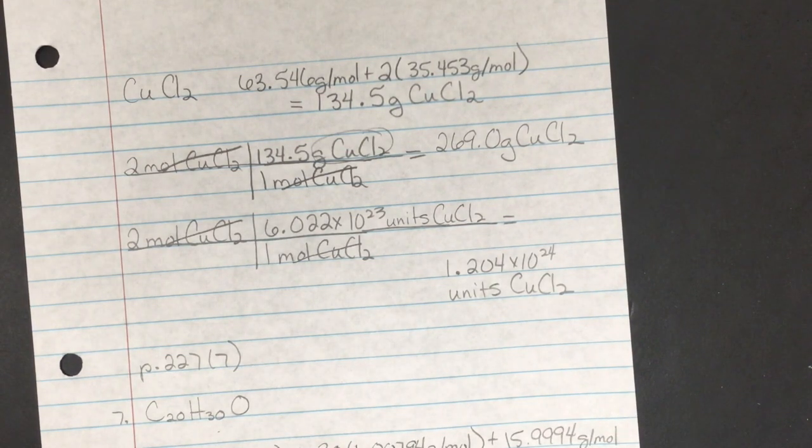Okay, so we do the multiplication out, and that ends up being 20 times the 12.011 is about 240.2 grams per mole. 30 times 1.00794 is about 30.24 grams per mole.